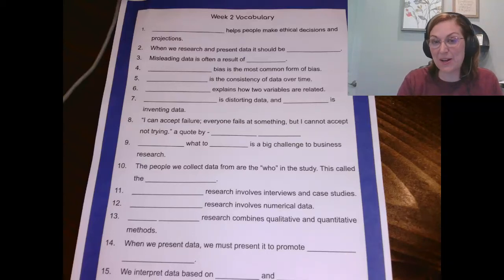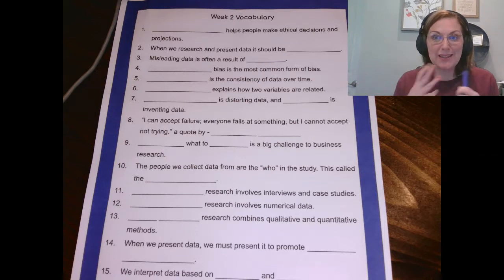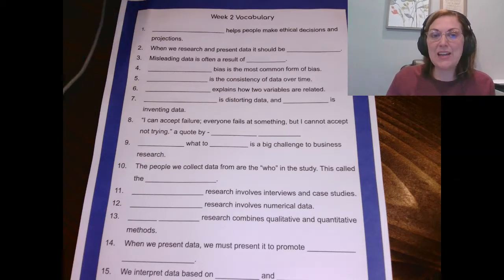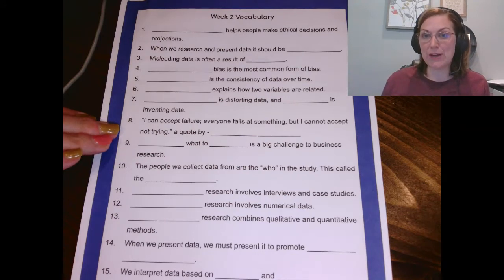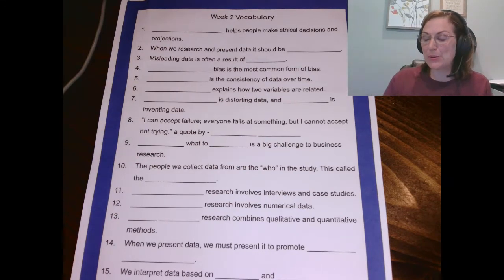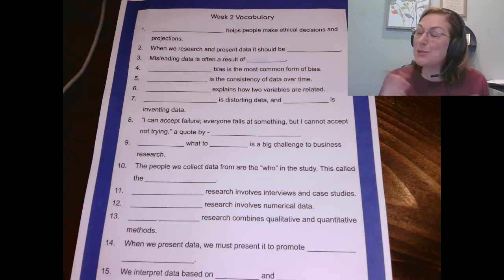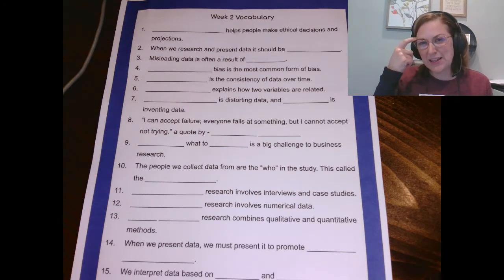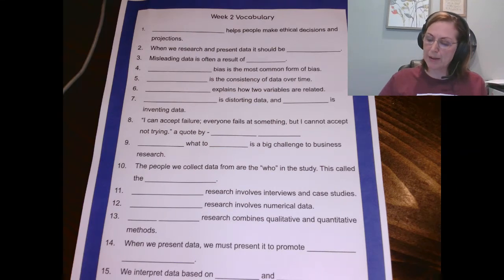There. I thought we'd talk about some of the vocabulary that we're going to see this week, because I think the vocabulary definitely helps you on the assessments. And if you want to download this vocabulary sheet, I will link it below so you can download and fill in the blanks. But you don't have to. You definitely can just take notes on your own. But I think understanding what the words mean is going to be very important for us. So I think it's worth our time.